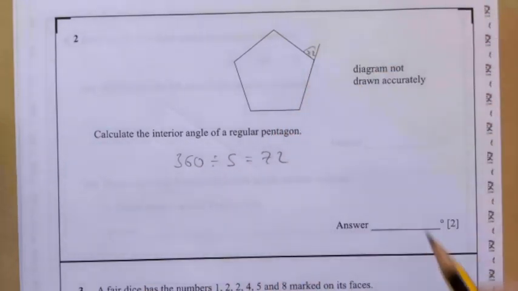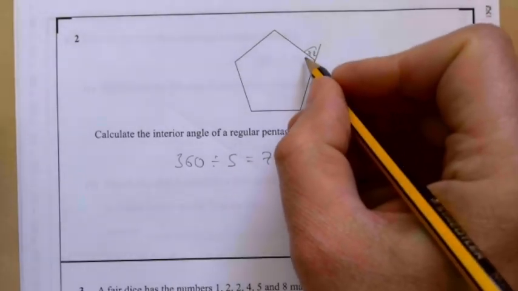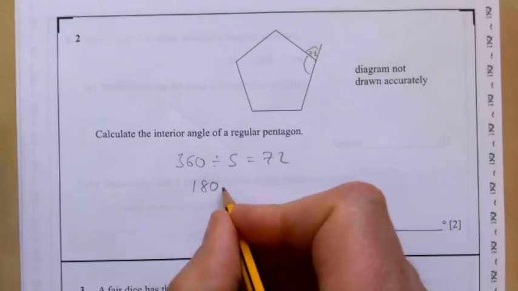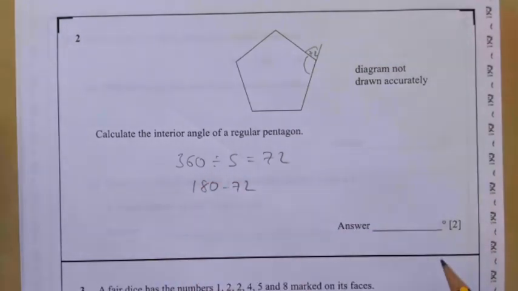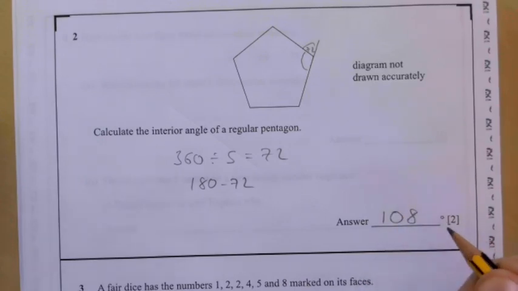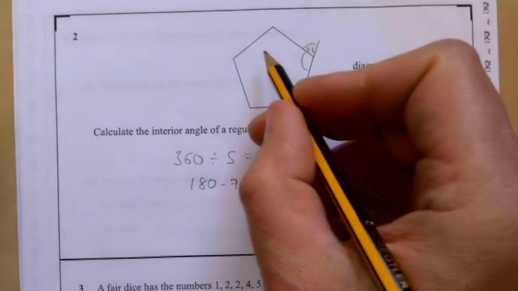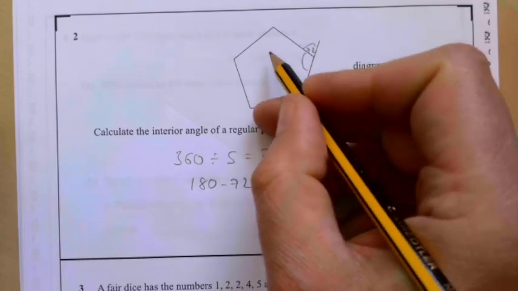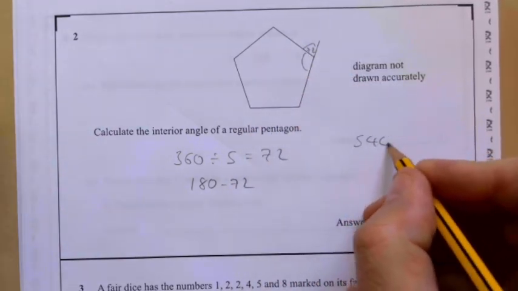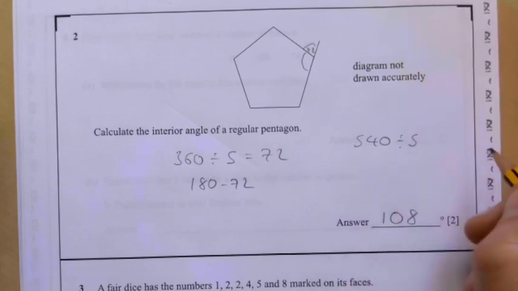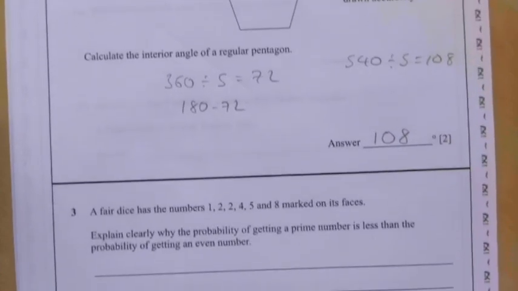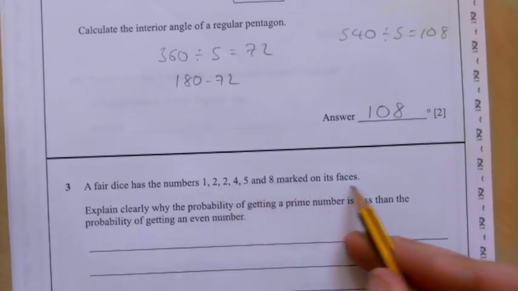So that angle there is 72, and so this angle here is going to be 180 take away 72, so the angle is going to be 108. And the other way of doing it, of course, is to know that angles in a pentagon always add up to 540, and so you do 540 divided by 5, and that gives you 108 as well. So two different methods.